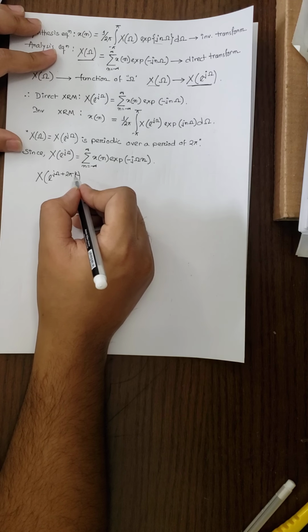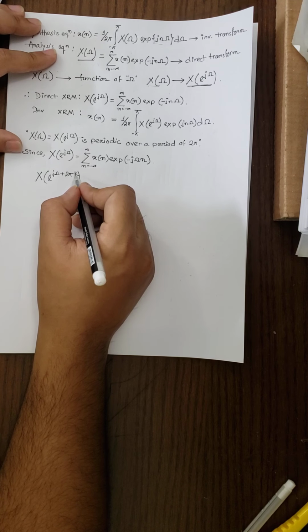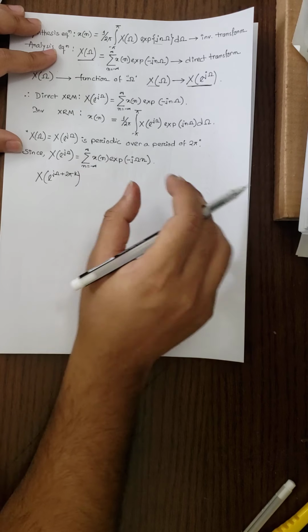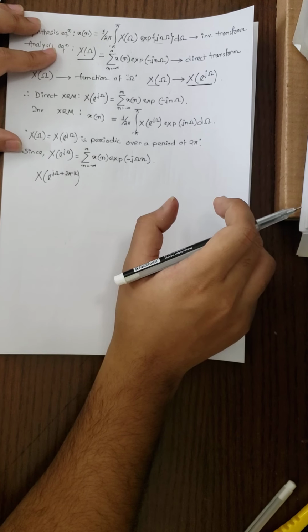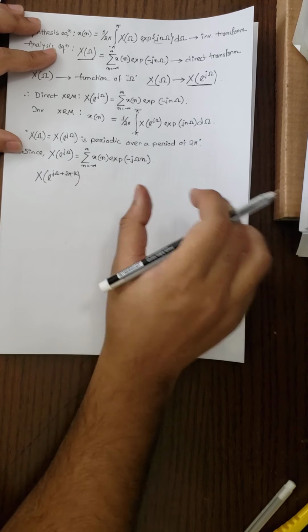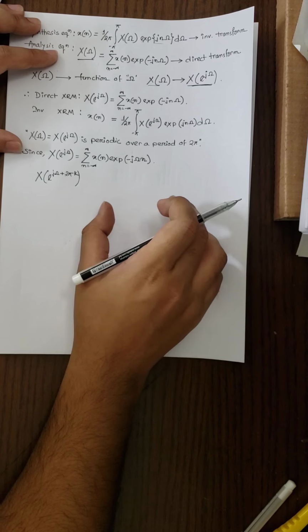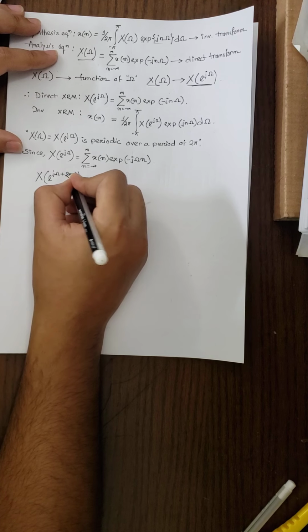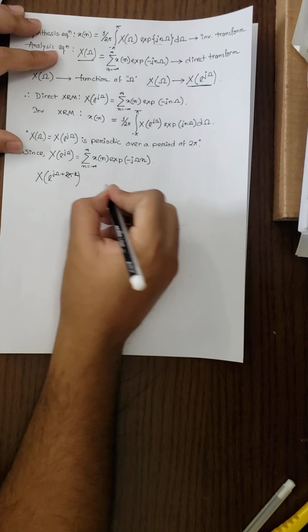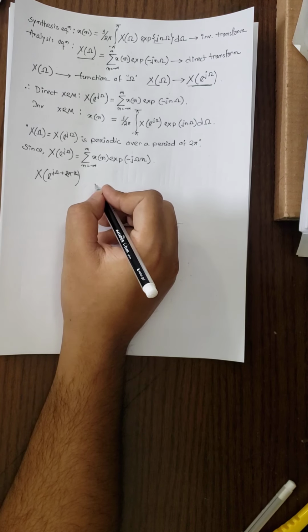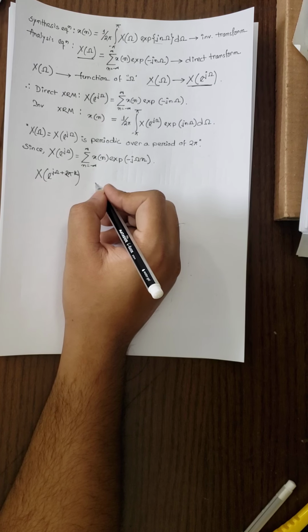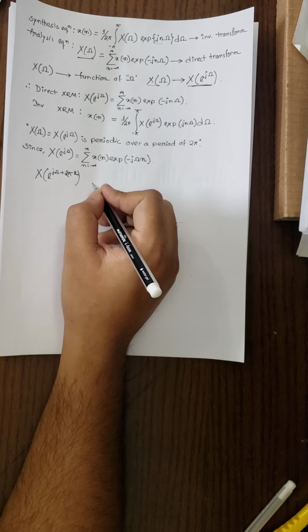If k is 1, the signal is shifted by 2π. Similarly, if k is 2, it is shifted by 4π. So for every shift of 2π, we shall try to derive whether the signal is periodic or not.